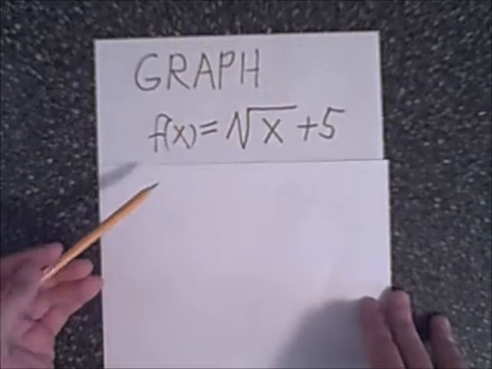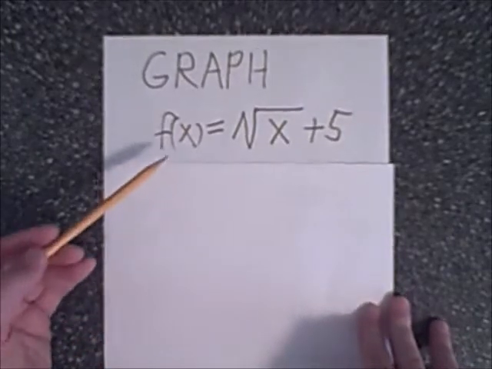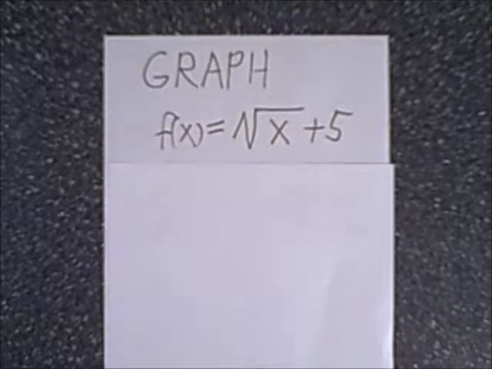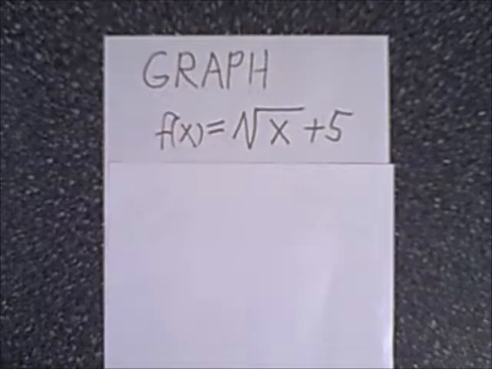Okay, our first function we're going to graph is pretty straightforward. It's f of x equals the square root of x plus 5. Rather direct. A simple way, quite honestly, is just to plot a few points and see what the behavior is.